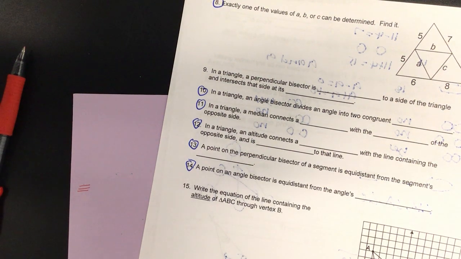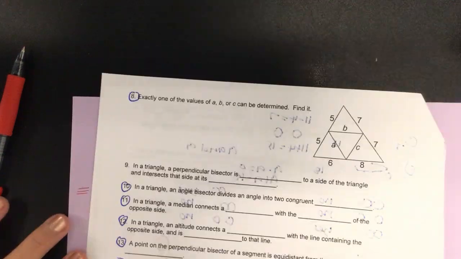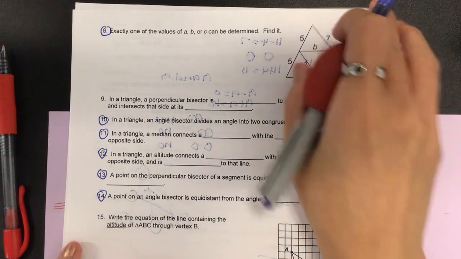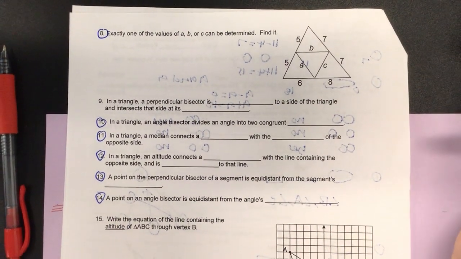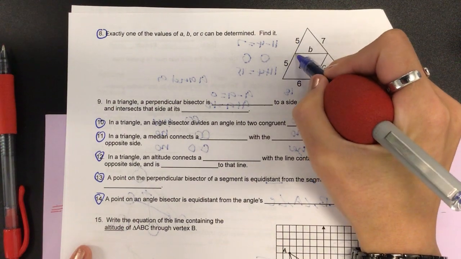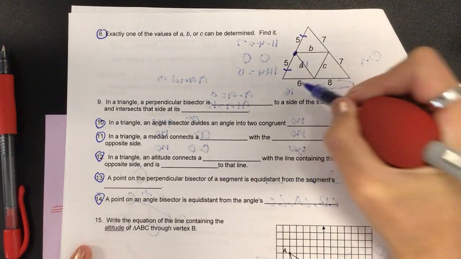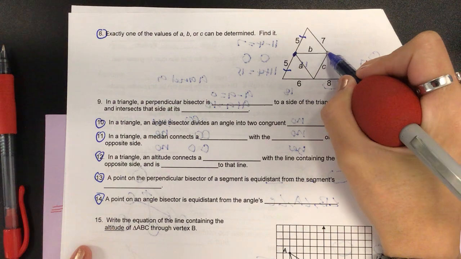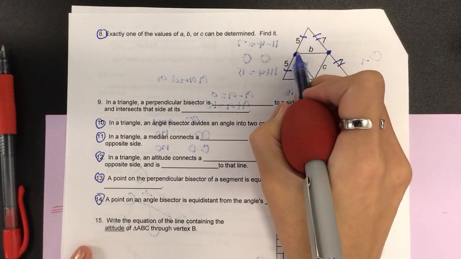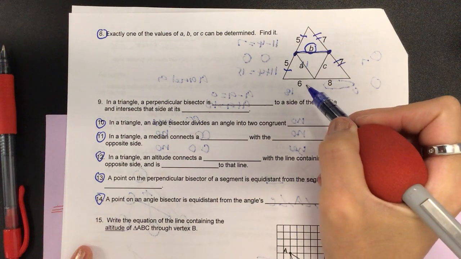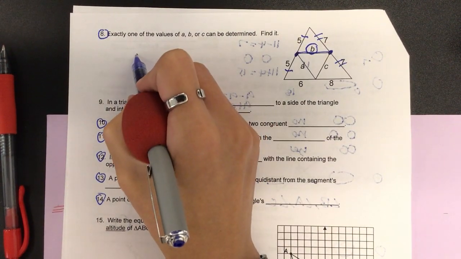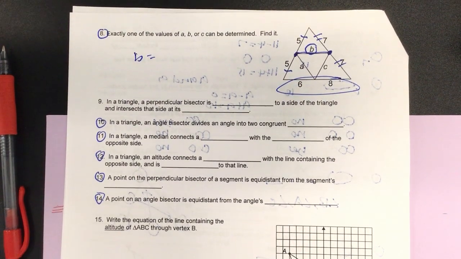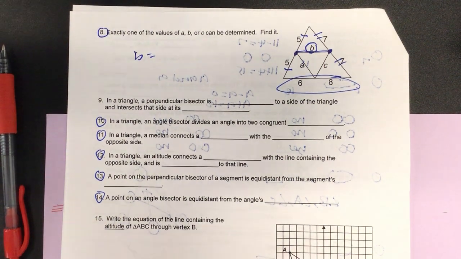On number 8, exactly how many can be found? Exactly 1. That was on the quiz, right? It says A, B, or C can be found, and I gave you a strict rule. Is 5 the same as 5? Then you can put a dot and say midpoint. Is 6 the same as 8? No, so I can't put a dot there. But is 7 the same as 7? Put a dot and say these two are congruent. When I connect, what letter is it underlining? B. So the rule is you take the parallel parts, add them, and divide by 2. So 6 plus 8 is 14, divided by 2. Done.